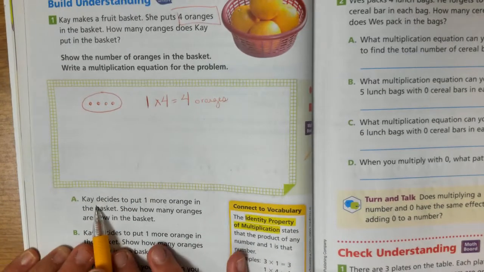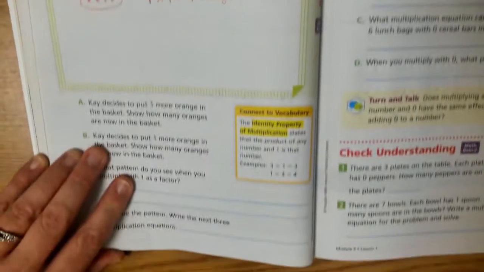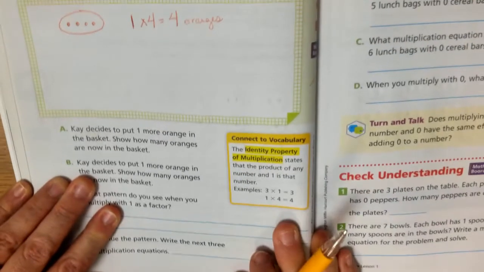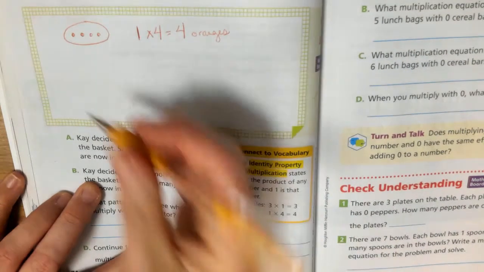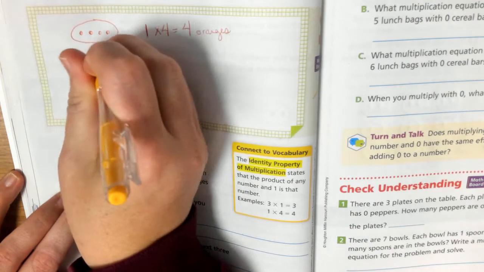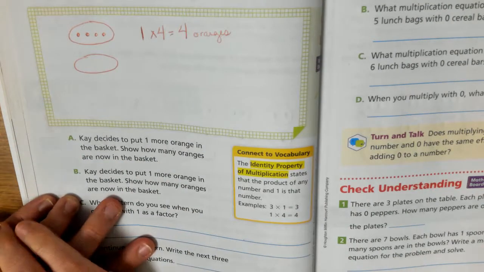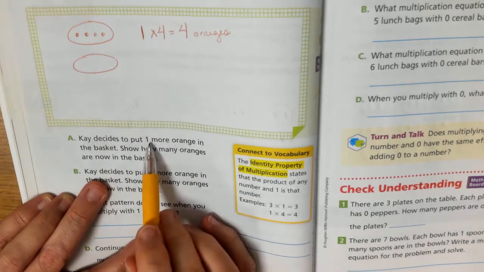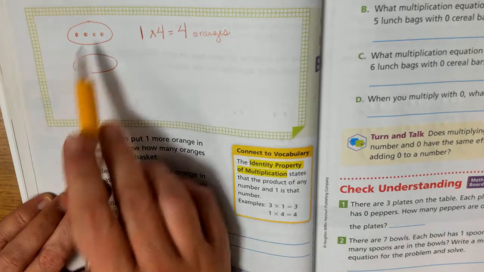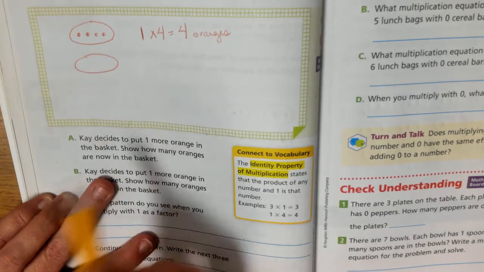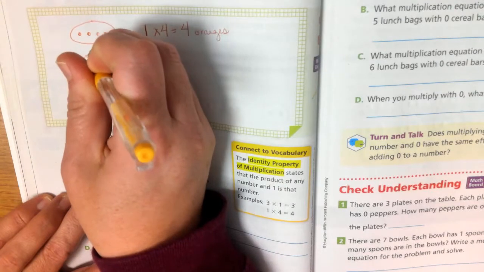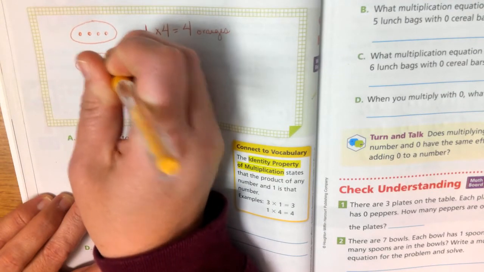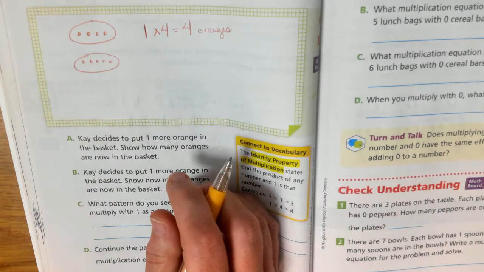So now Kay decides to put 1 more orange in the basket. Show how many oranges are now in the basket. Well, we still have our 1 basket. She didn't change. She didn't do any more baskets. But instead of 4, she put 1 more. So we had 4. Now we're going to have 5. So now there's 5 oranges in the basket.